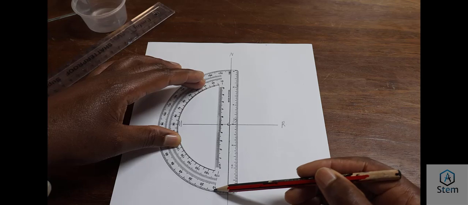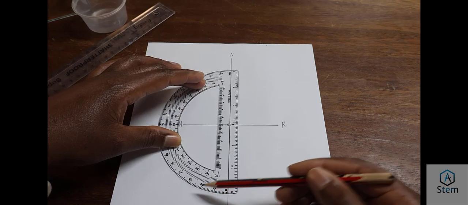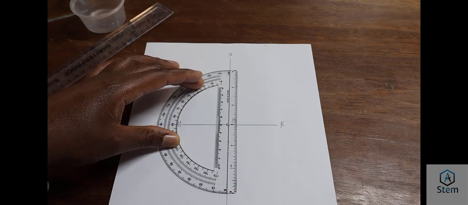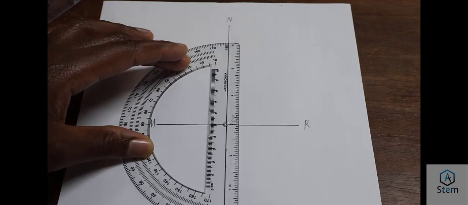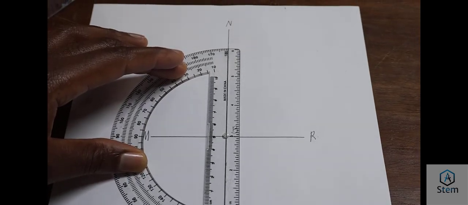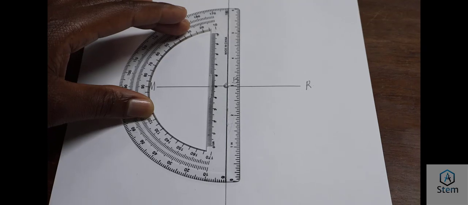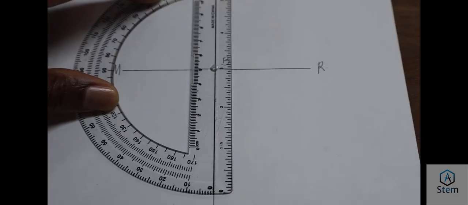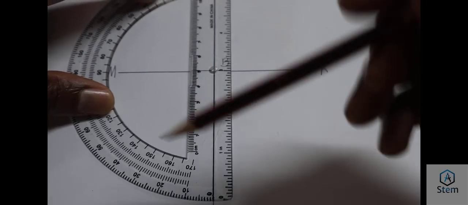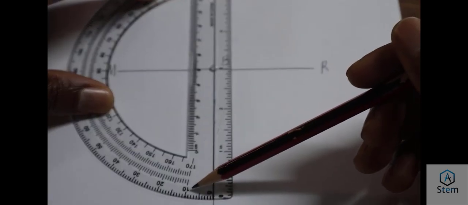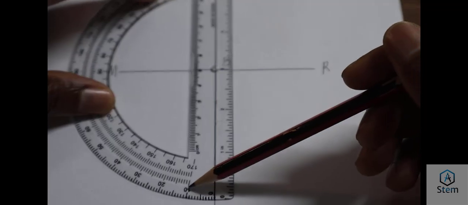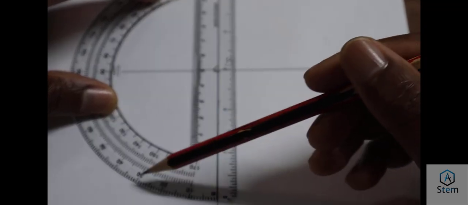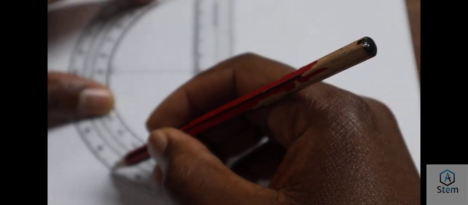We have 10 degrees, 20 degrees. Let me zoom in. So from the normal, we have 10 degrees, 20, 30, and 40 is right over here.